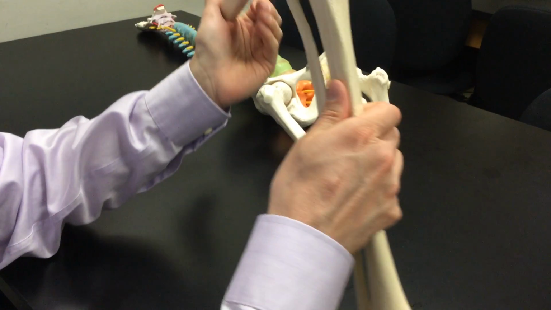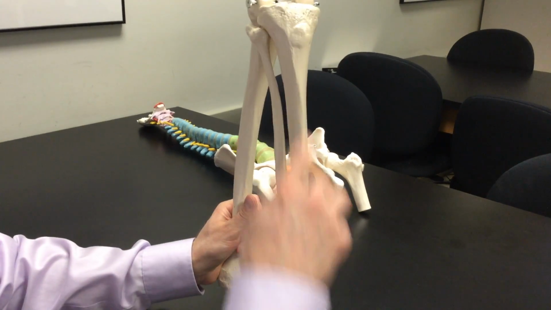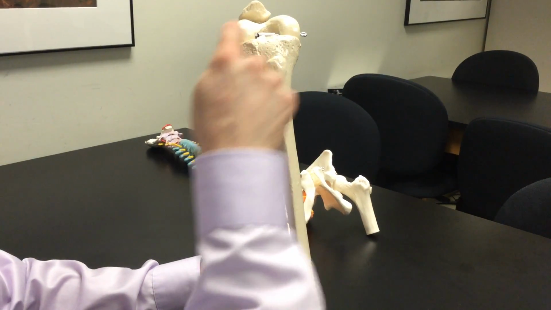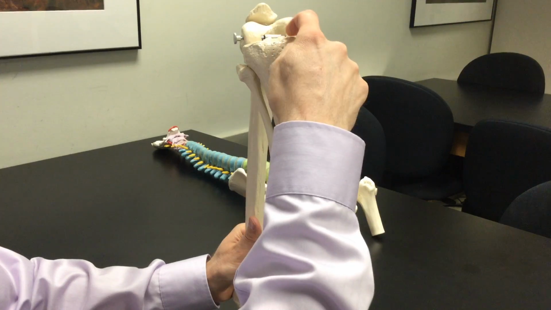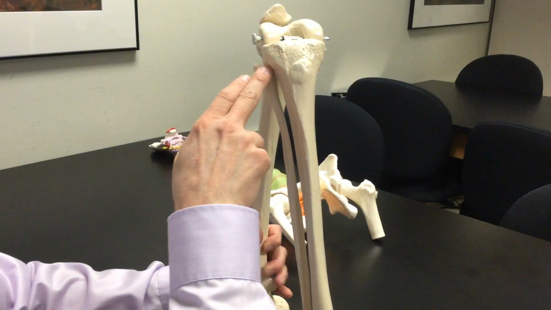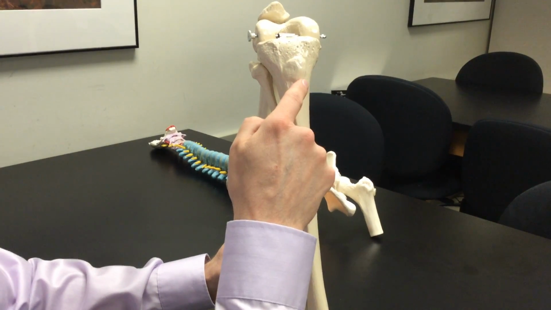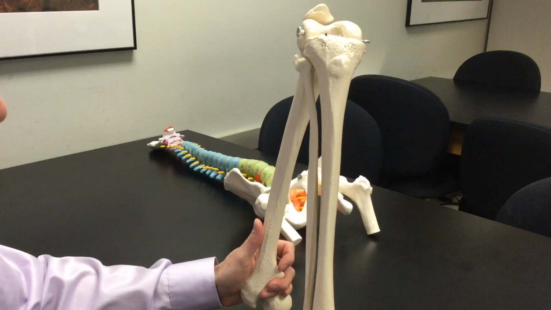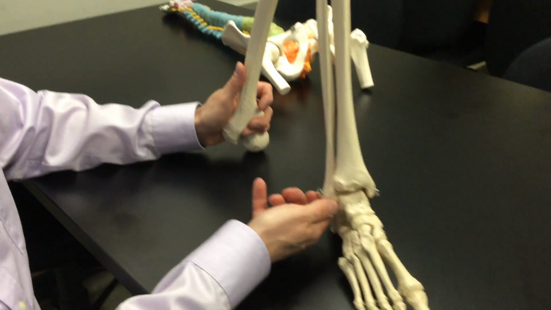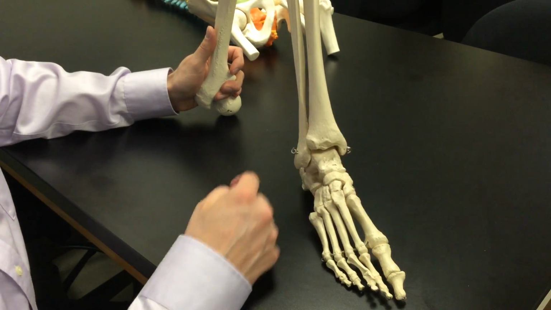When we look at the tibia now, we see the tibia, and beside it the fibula. We have the fibular head here, and on the tibia we have the lateral and medial condyles, and this is lateral and this is medial epicondyle, and here in the front we see this bump on the front of the tibia. That is the tibial tuberosity. Coming down towards the ankle, we have a lateral malleolus, which is part of the fibula, and a medial malleolus, which is part of the tibia.